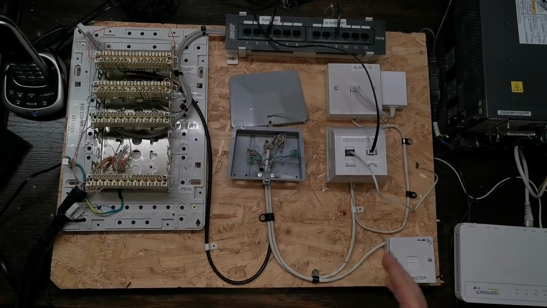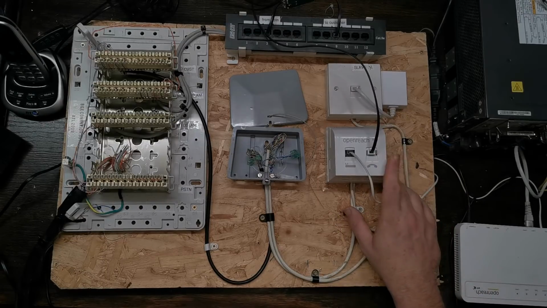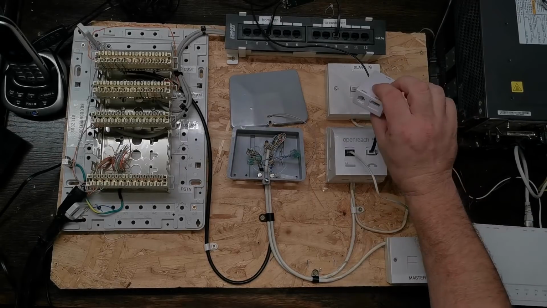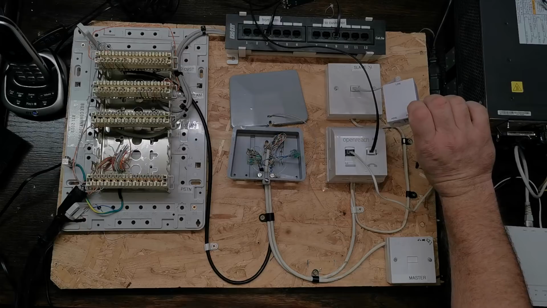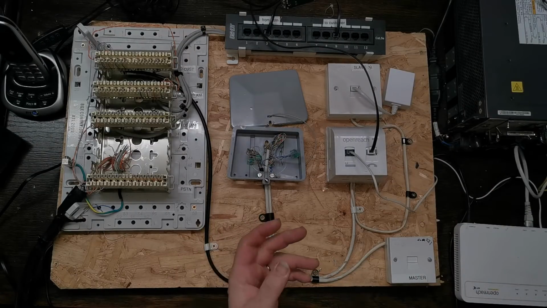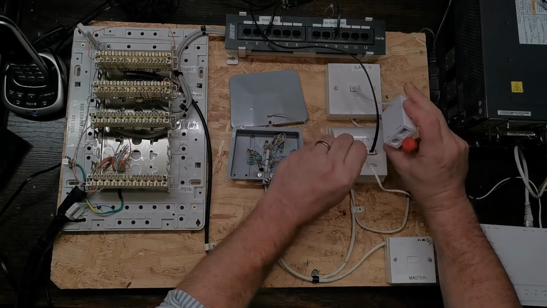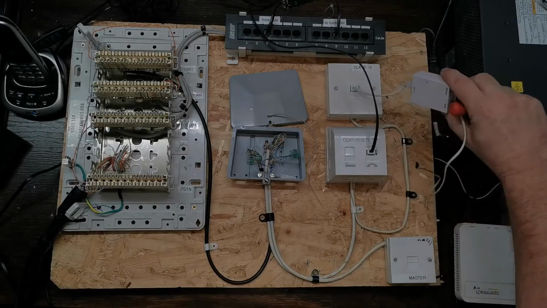So this is the NTE5C that you'll all be familiar with, or should be. If you're using VDSL, you should have one of these. It is possible to use VDSL with a standard microfilter like this. There is no difference between an ADSL and a VDSL microfilter. They are exactly the same, and there is nothing to stop you from going like that and using your VDSL like that.